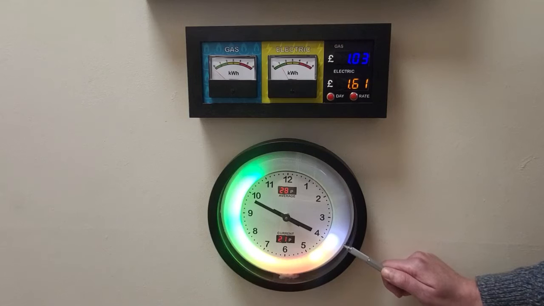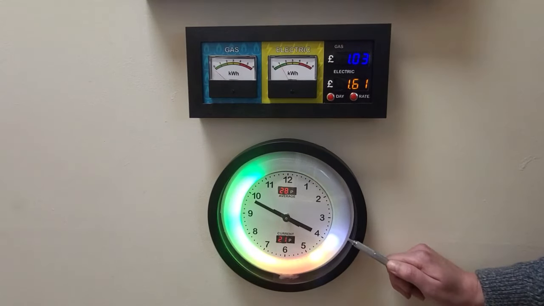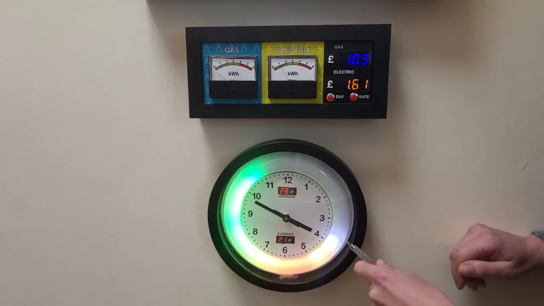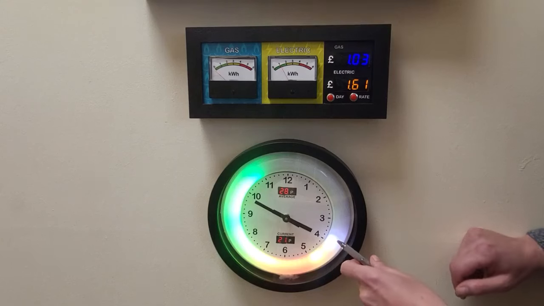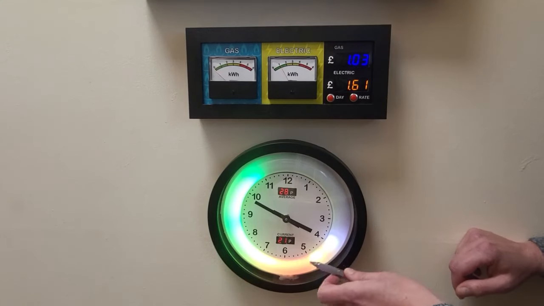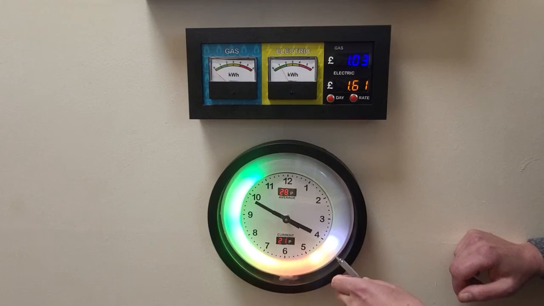The white colour represents what the time currently is, so it means I'm in sync basically. Now what you can see between now, it's 10 to 4. So at 4 o'clock, I know the price of electricity is going to go up, so the rate's going to go up, and that's represented by these orange and red colours.